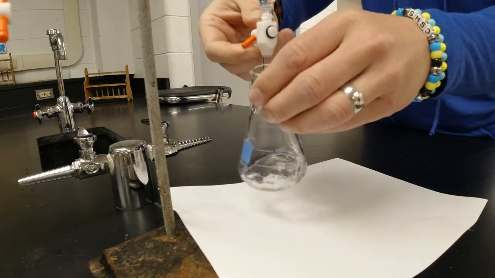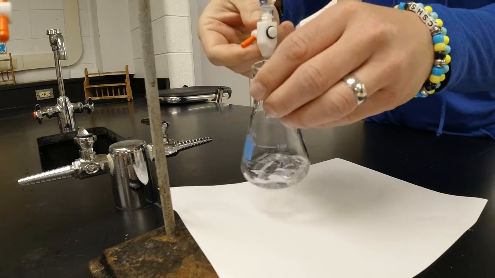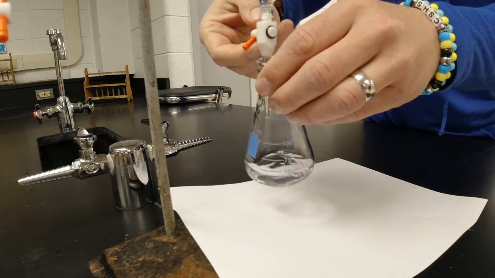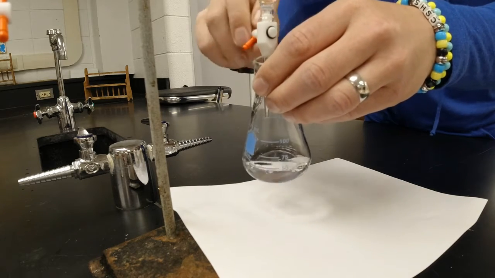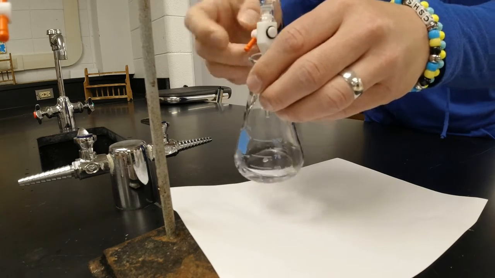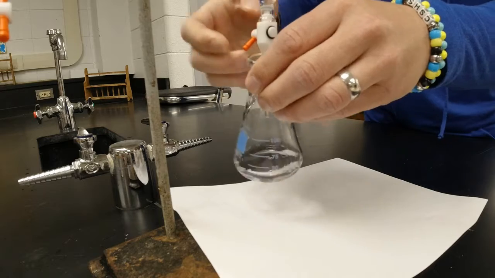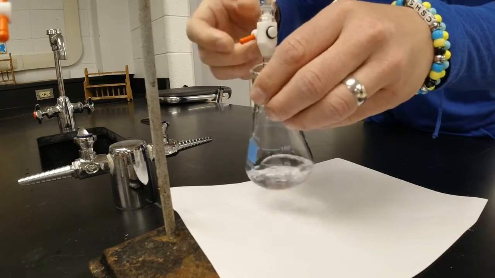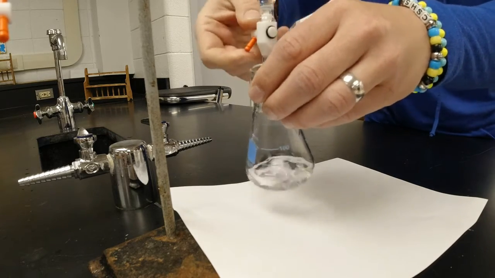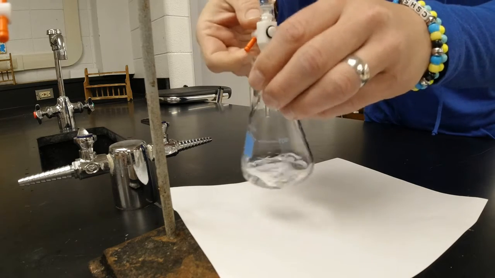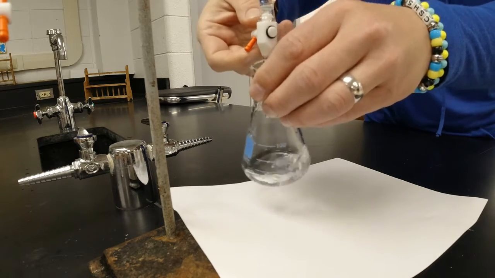So I'm going to add little by little. And when it starts sticking around a little bit longer, I know that I might be getting closer to neutralizing my acid, and that's when I'll have to be really, really careful. But the goal is to eventually get a really, really faint pale pink color.